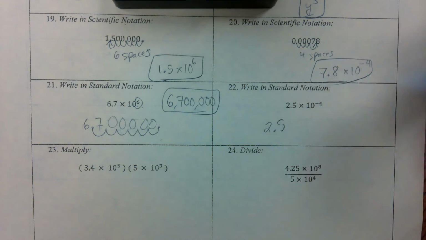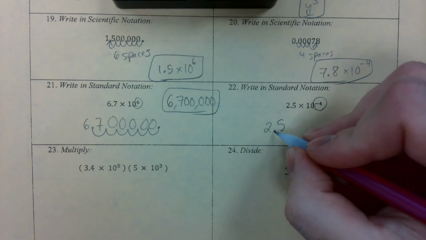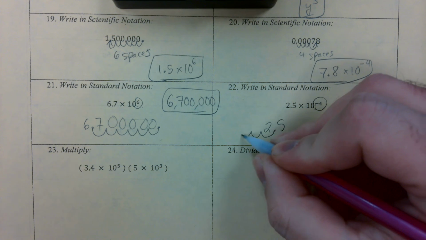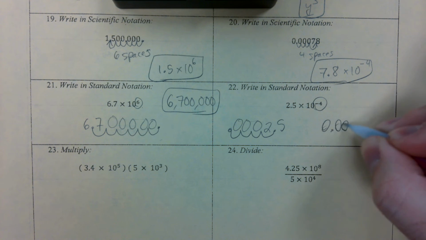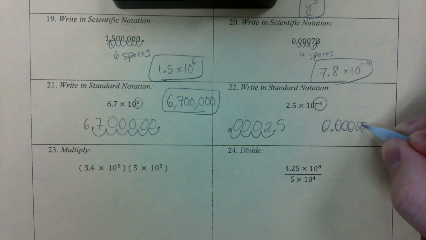Then we got 2.5 times 10 to the negative 4. Negative 4 says we got a small number. Let's move this to the left. 1, 2, 3, 4. Fill in the spaces. 0.00025.